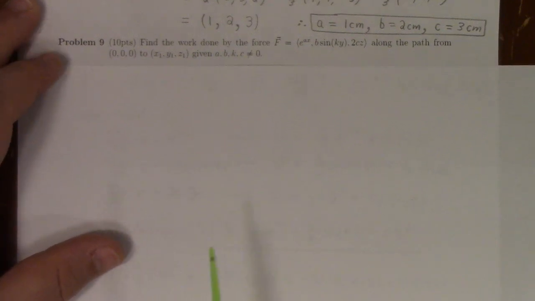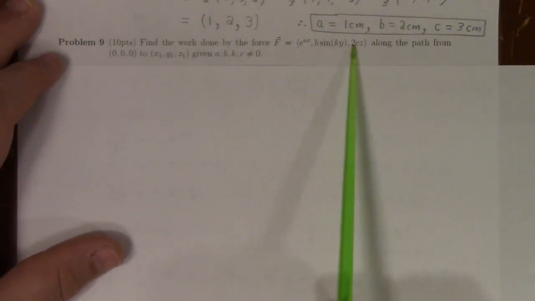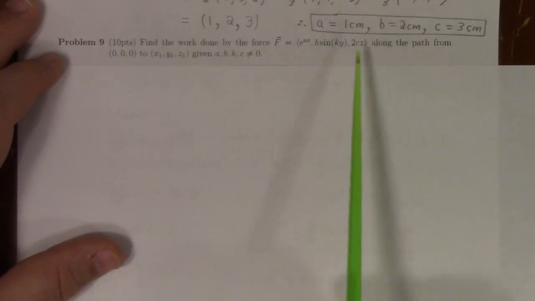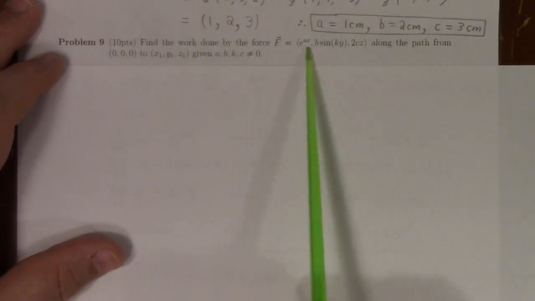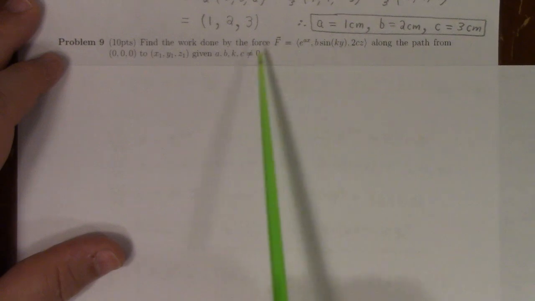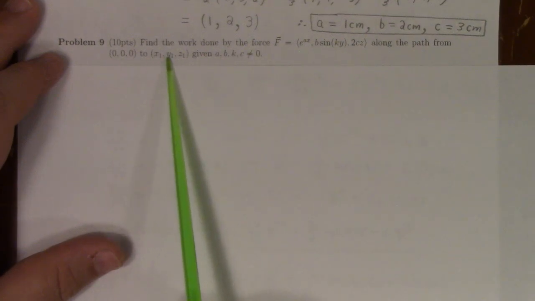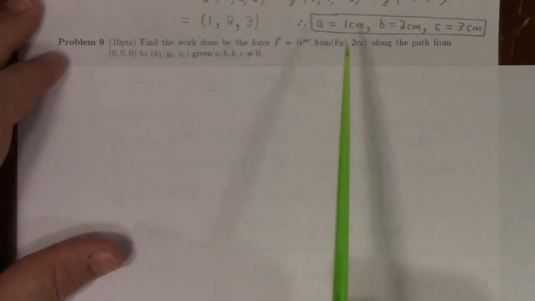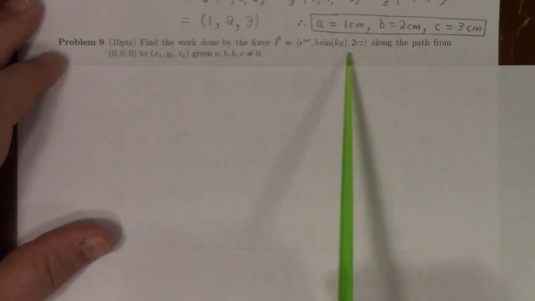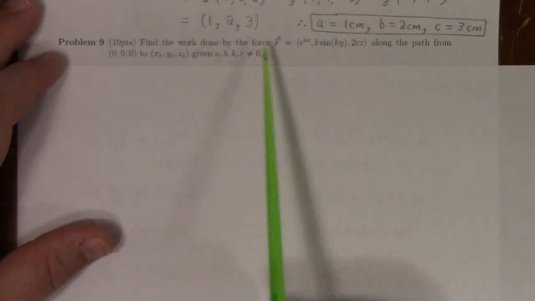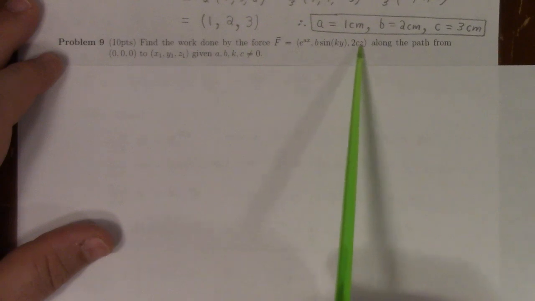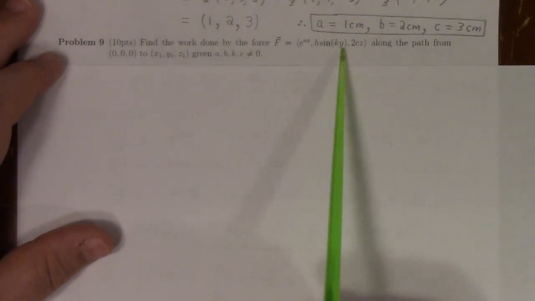Some of you were taking the dot product of the force with this position vector. That just doesn't make sense, because this force is variable. You can't take a variable force and dot it with the displacement. That will not give you the work. The only time you can take a dot product of the force with the displacement is if the force is constant. This force is not constant. It is varying with x, with y, with z.